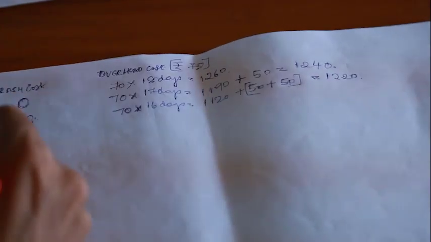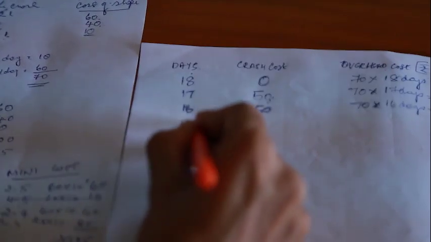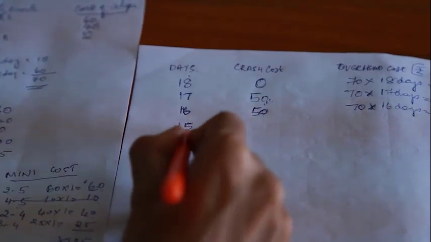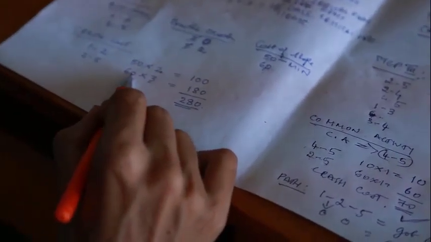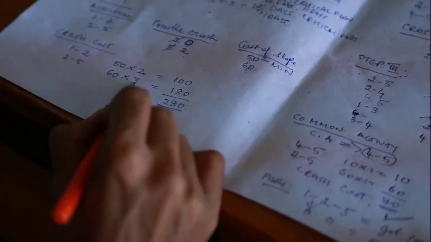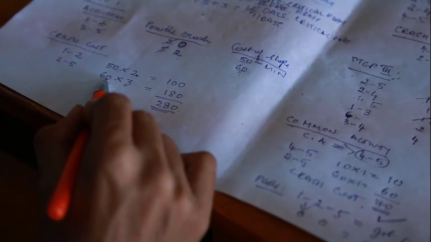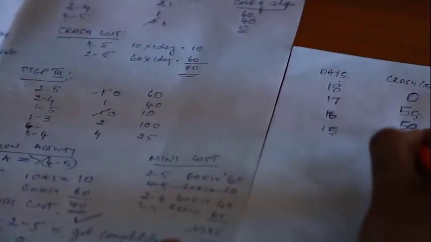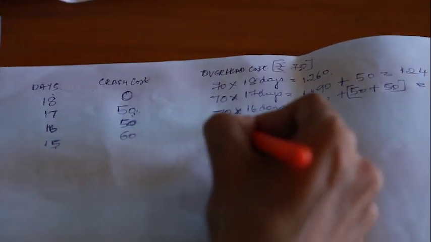Next, reduce one more day, now 15 days. For 15 days, the crash cost was 60 rupees, because for 15, 14 and 13, for 3 days, the crash cost was 60 rupees. 70 is the fixed overhead cost.